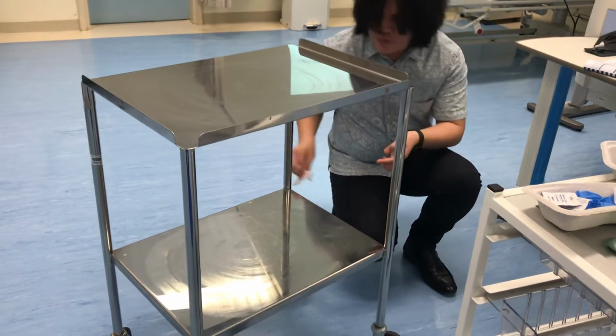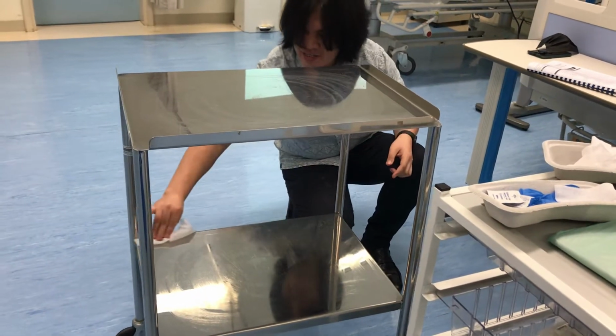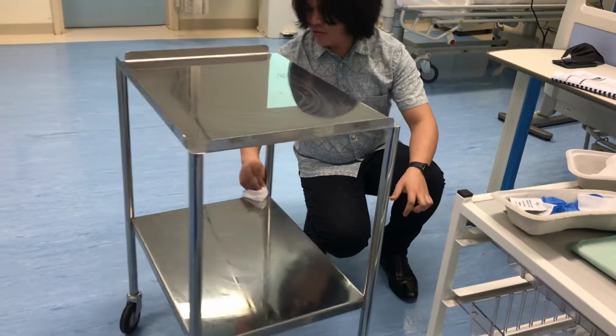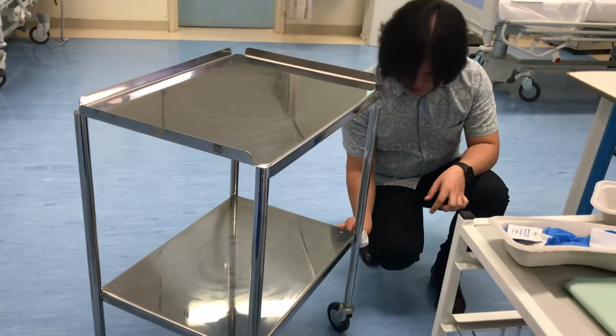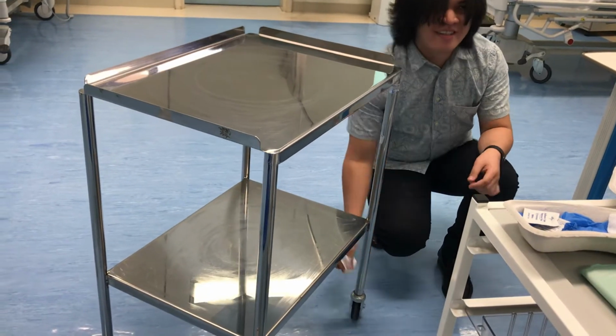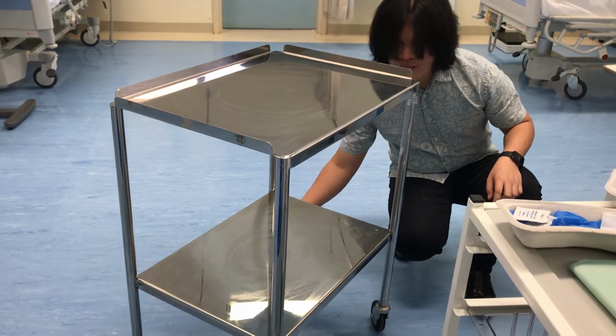Some institutions are putting alcohol and they put flame to sterilize. It's a little dangerous. In the Philippines, they're using that fire. Really? Put alcohol and then put fire. Wow. Yeah, to kill microorganisms.